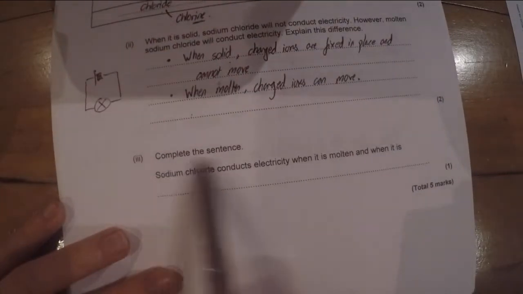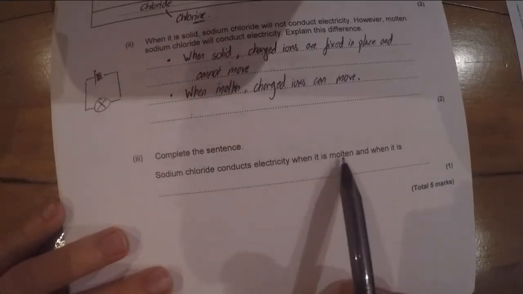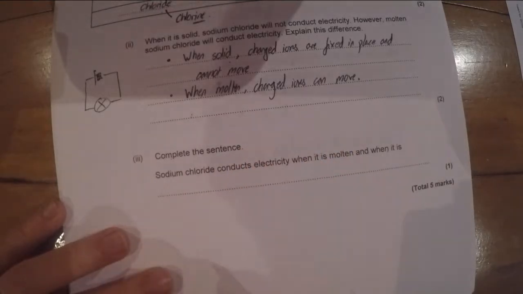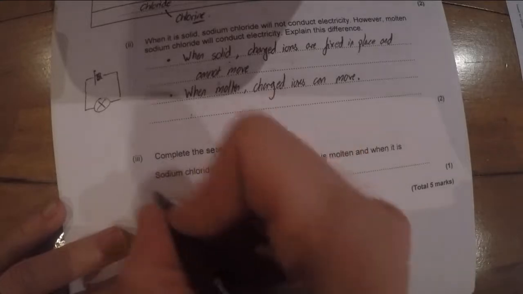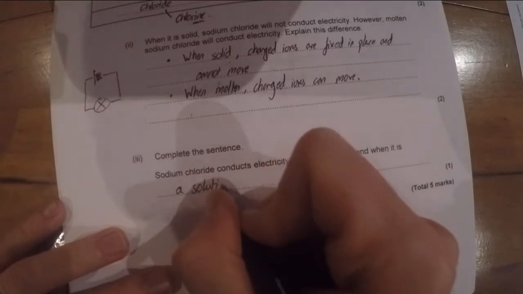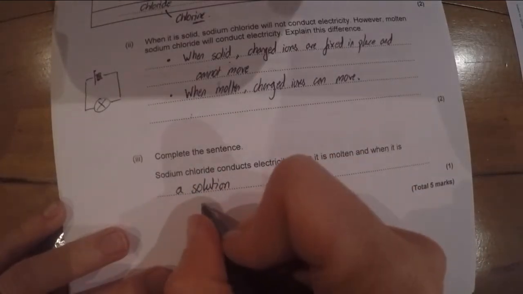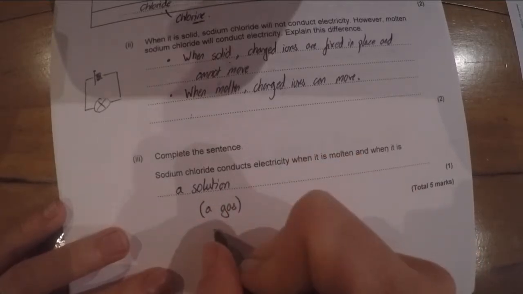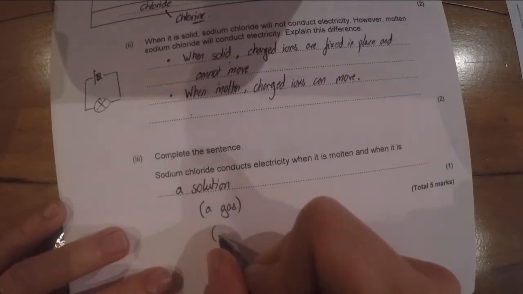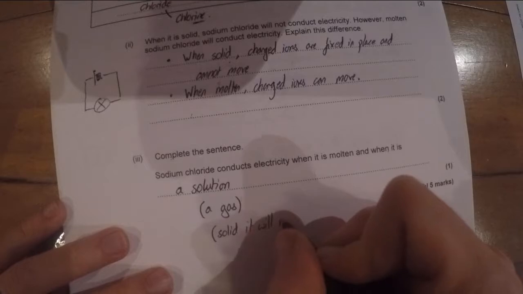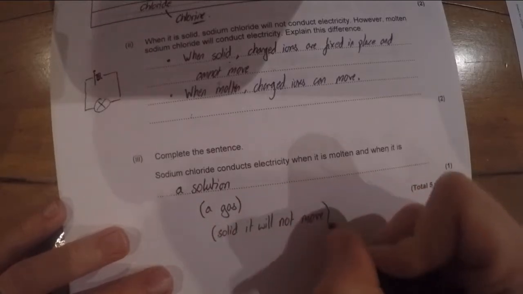Final question. Complete the sentence. Sodium chloride conducts electricity when it's molten and when it is... When else could those particles move? When it is a solution. You could have, which is a little bit ridiculous, a gas, because the particles can still move. And you could even say when it is a solid, it will not move, which seems ludicrous because that's what they've just told us. But you could also have that as well.